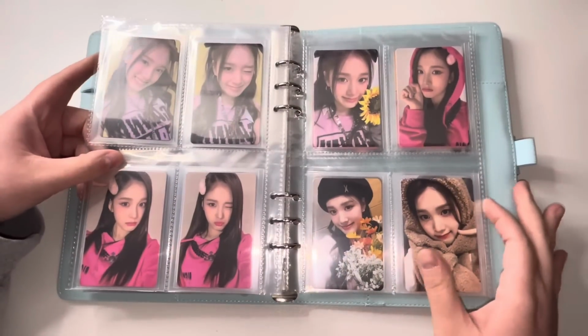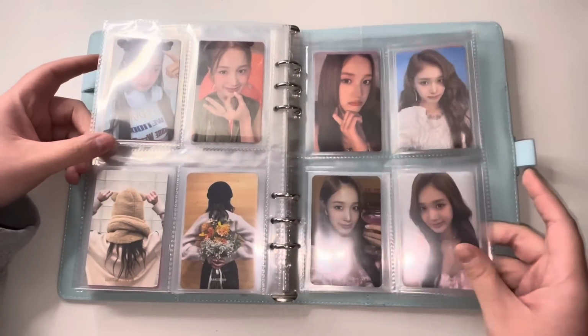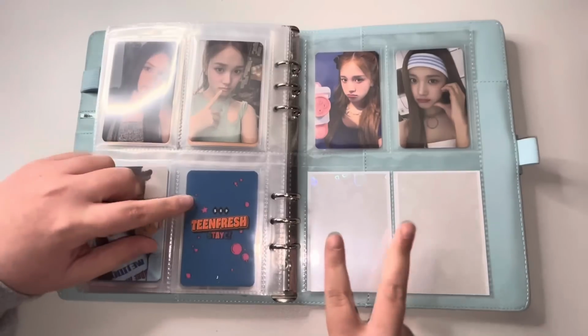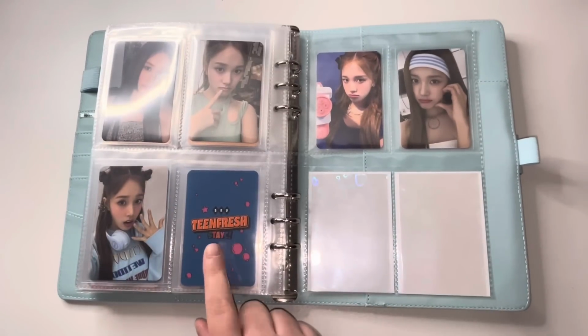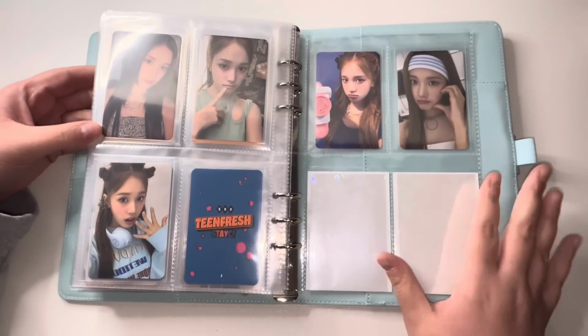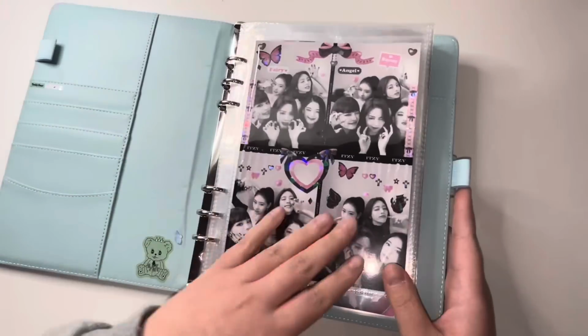So yeah, Teddy Bear era and Teen Fresh. So I need to buy 2 more, and then my Barnes & Noble card will go here whenever I do my next storing photo card video. So yeah, that's it for this one.